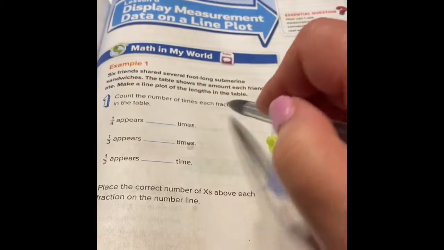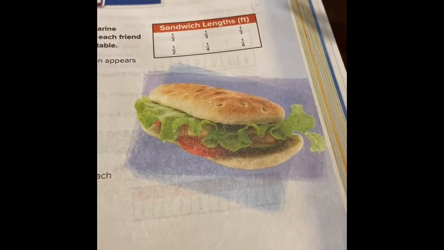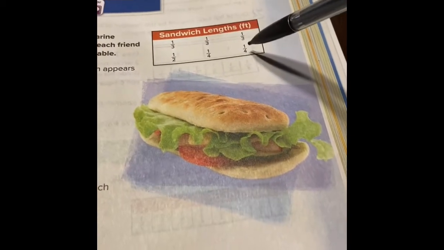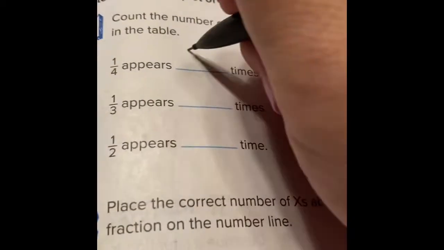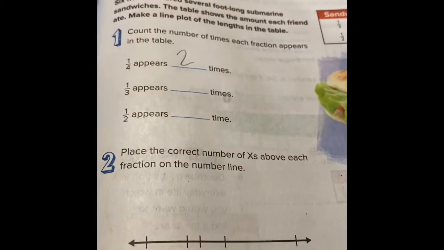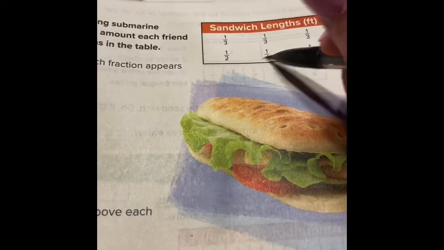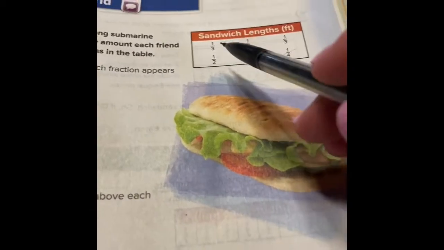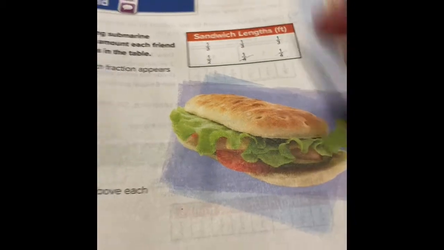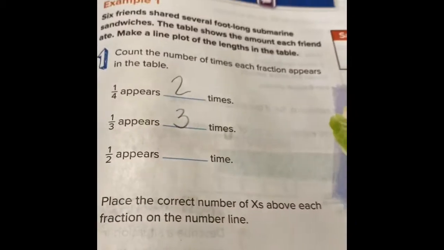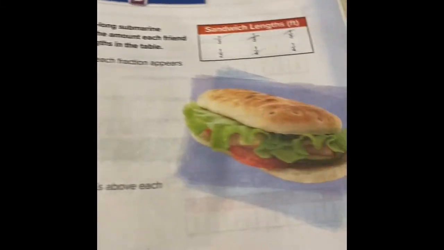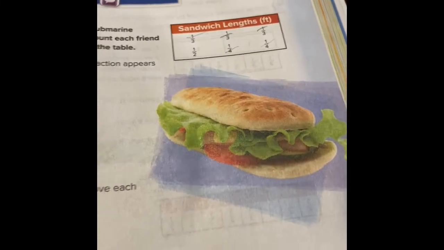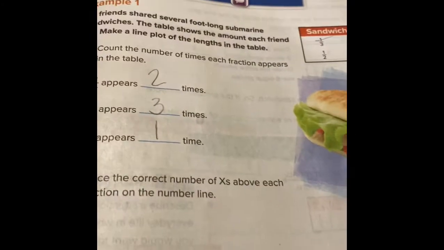Count the number of times each fraction appears in the table. So here's my table. 1/4 appears 2 times. So right here I'm going to put a 2. Okay? 1/3, I'm going to cross that off so I know I used it. 1/3 appears 1, 2, 3 times. 3 times. Cross those off. And 1/2 appears 1 time.